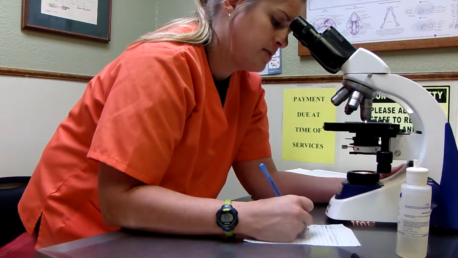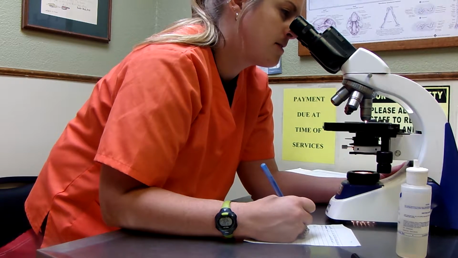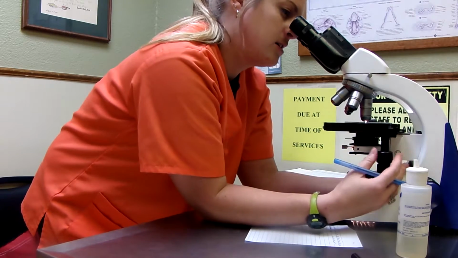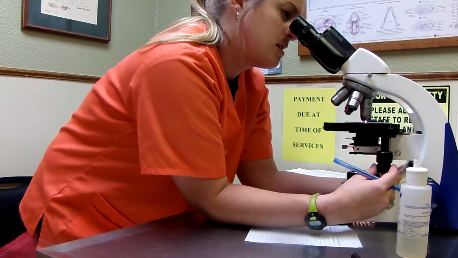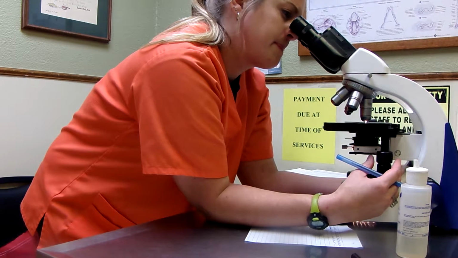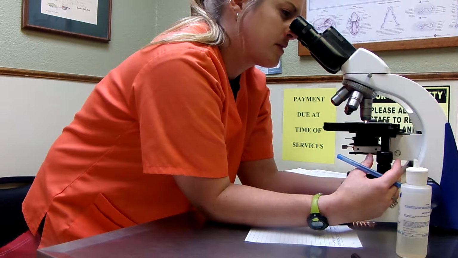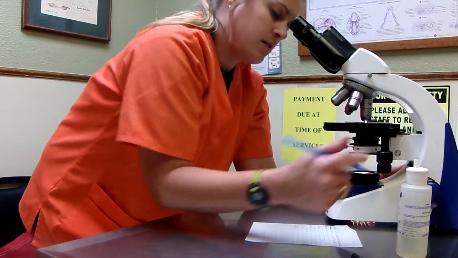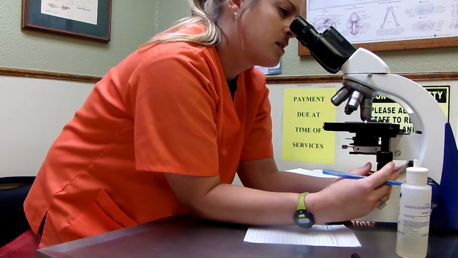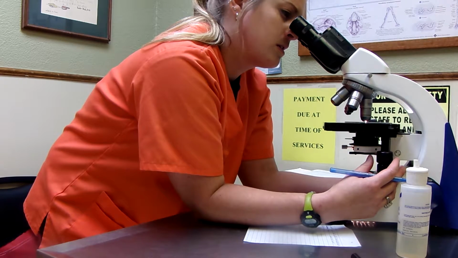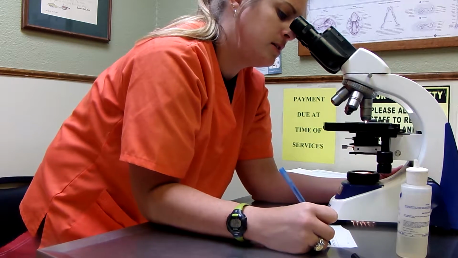Another basophil. 88. Leukocyte. 89. Okay, 90. 90, 92.